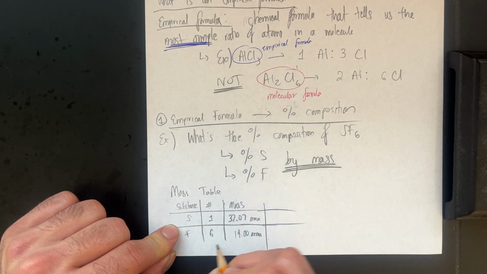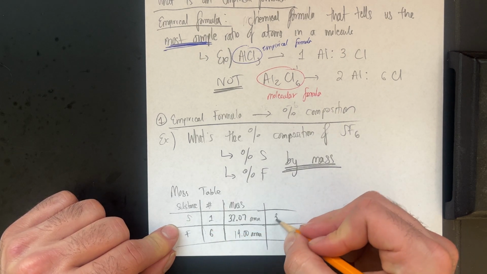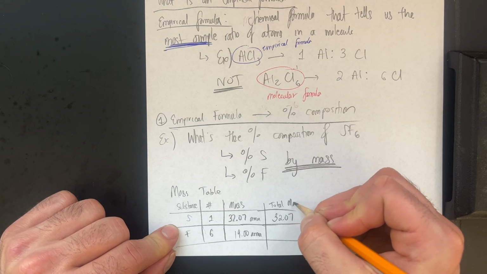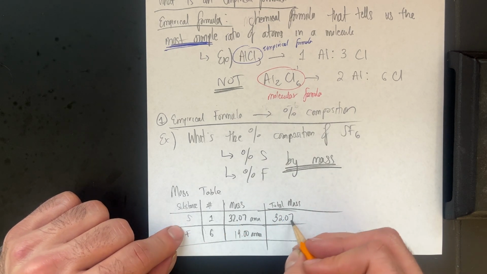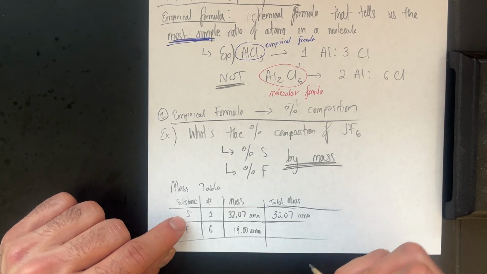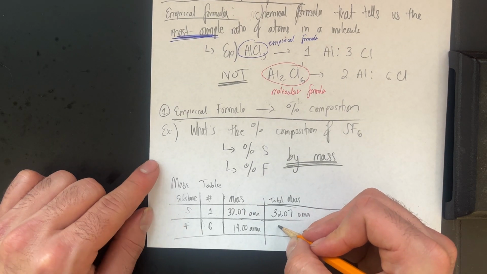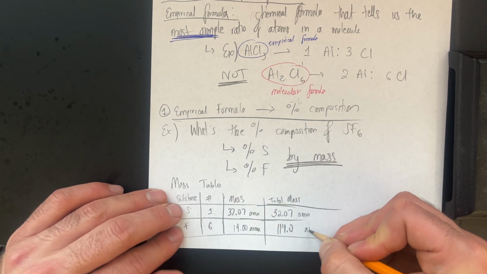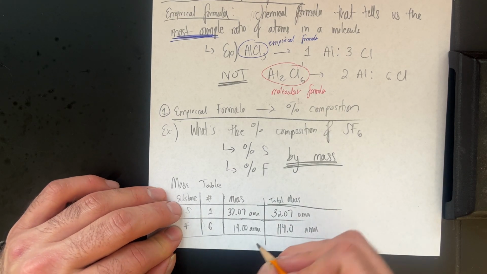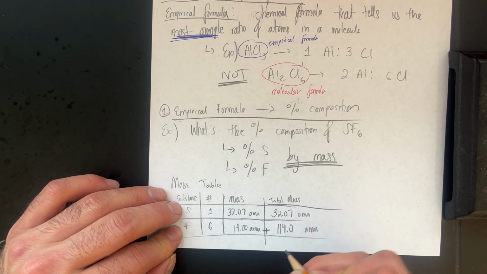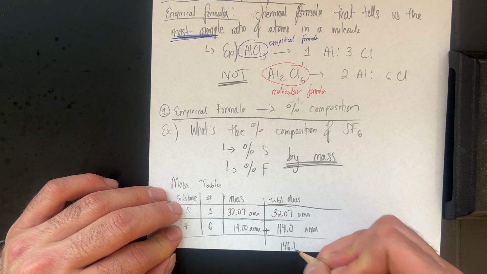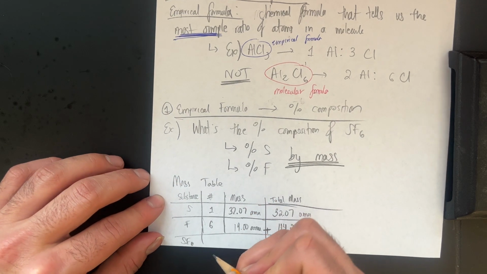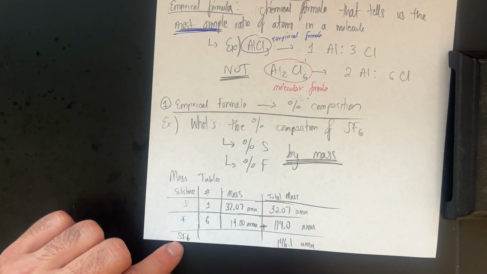And then you can multiply this. So 1 times 32, this is the total mass of each of these. The total mass of sulfur in this compound is 32.07. The total mass of fluorine in this compound is 6 times 19, which is 114.0 AMU. And then we can add these together to get 146.1 AMU. That's going to be the mass of SF6. Okay, so the mass of SF6, sorry, it's a little bit hard to read.